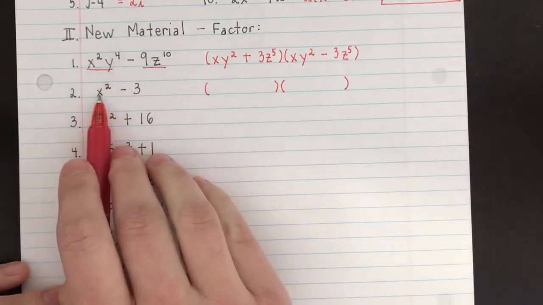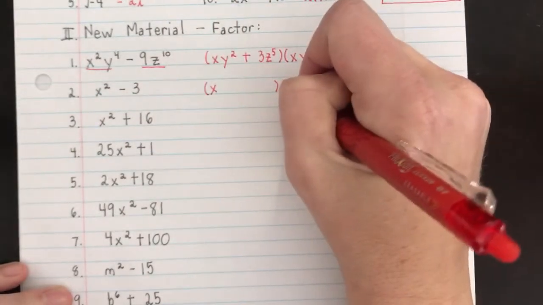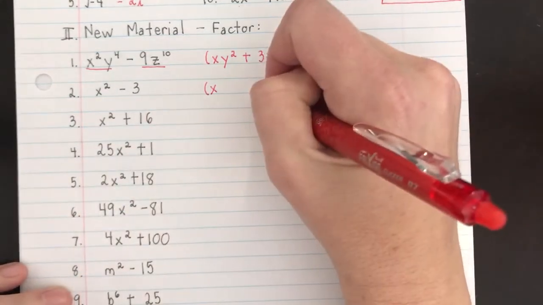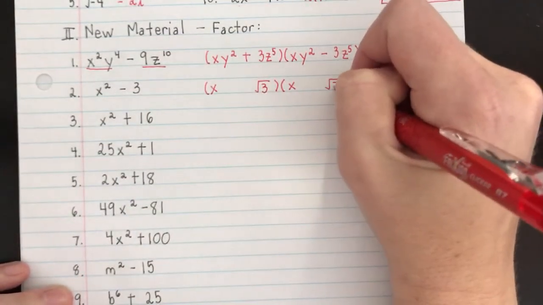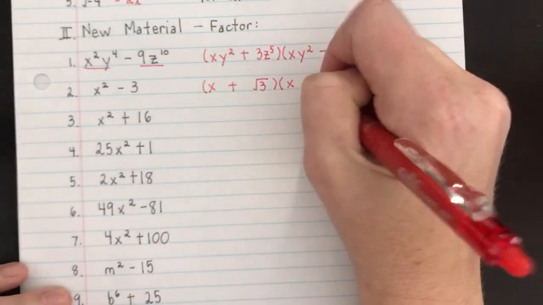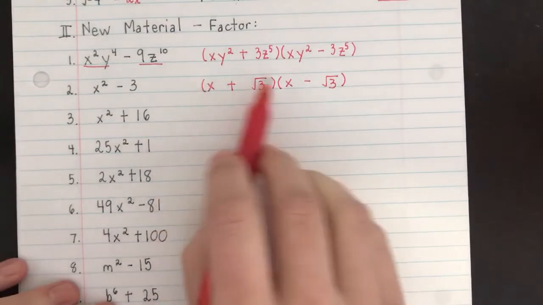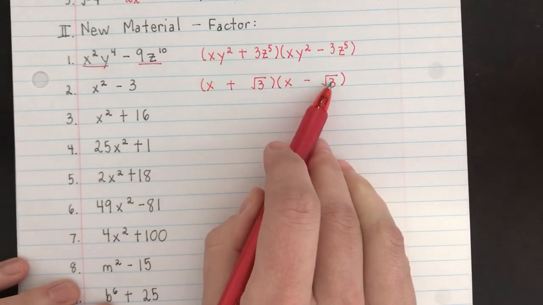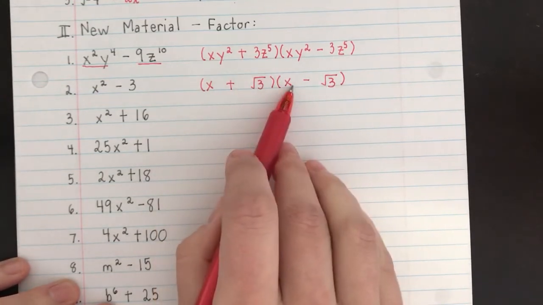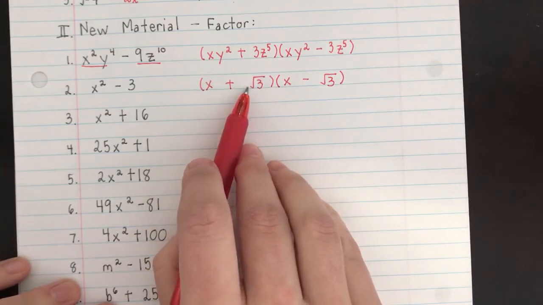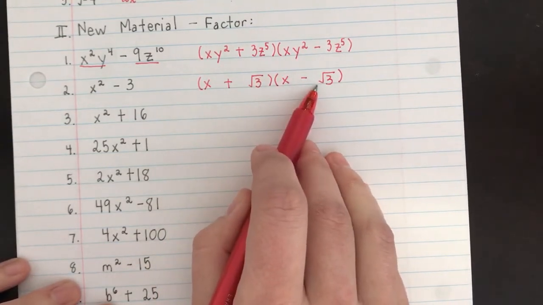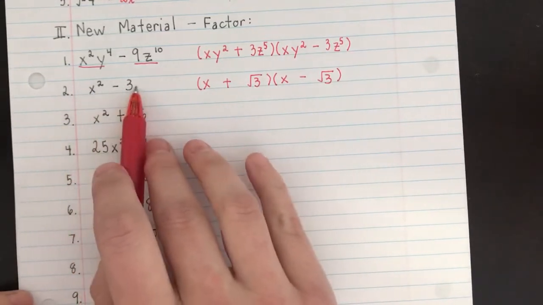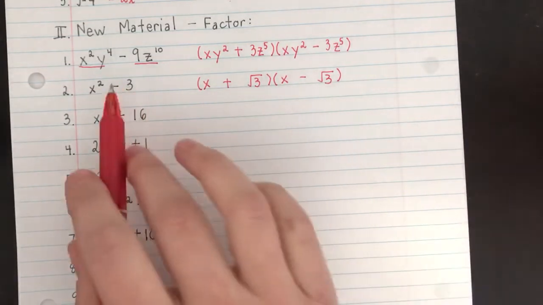This is pretty cool. So the square root of x squared is x, and do we know the square root of 3? Well, no, it's not a pretty number, so you know what we're going to do? The square root of 3 is the square root of 3. All right, 1 plus 1 minus. If you check it, make sure, verify, x times x is x squared. The O and the I of FOIL, the negative x square root of 3 and positive x square root of 3 will cancel out. And what do you know? Positive square root of 3 times negative square root of 3 would get us back to negative 3. So even if these aren't perfect squares, it still can factor. It's not pretty, but it still can factor.